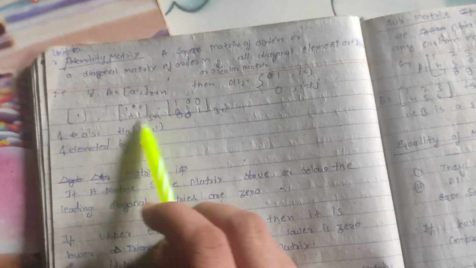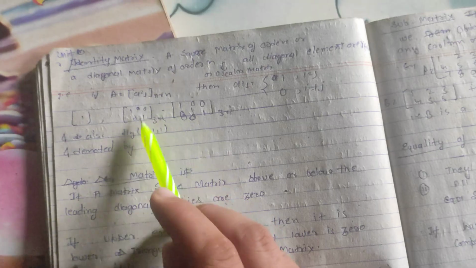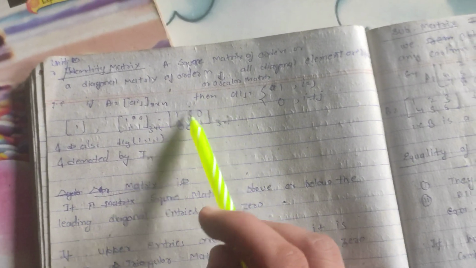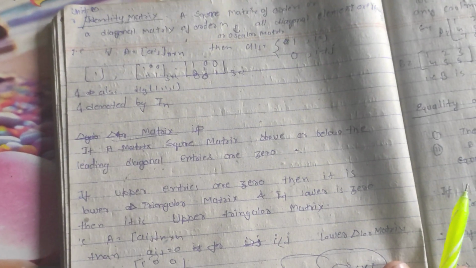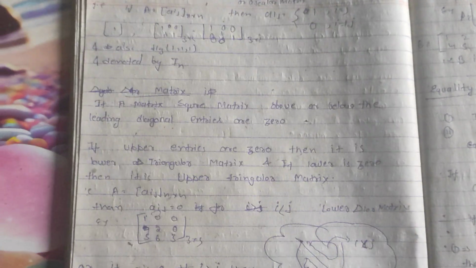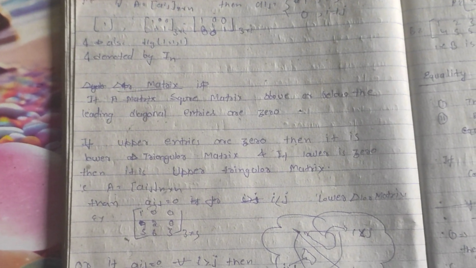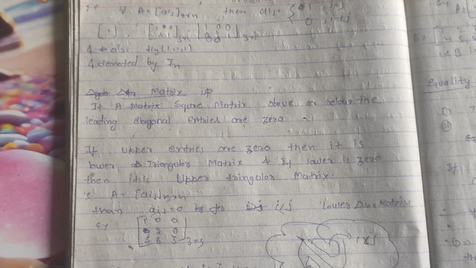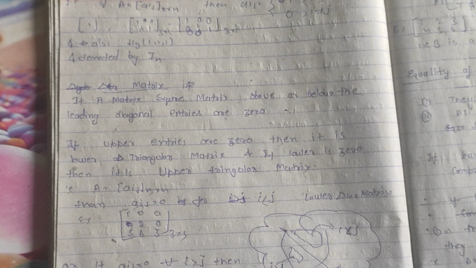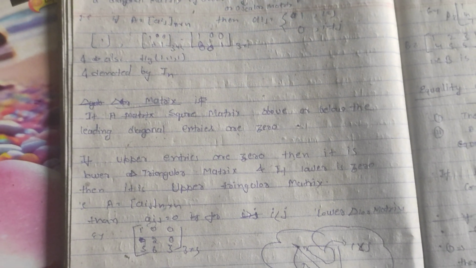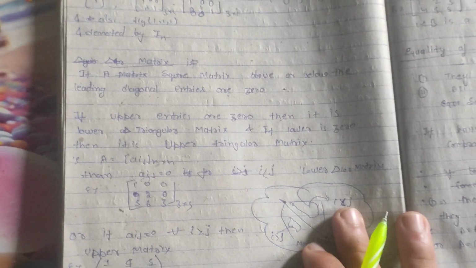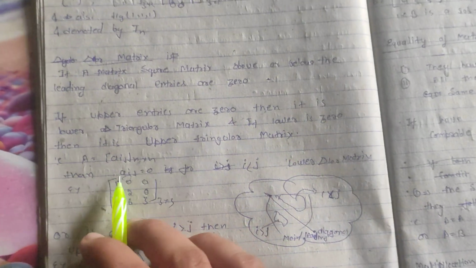Here is a 2 by 2 matrix: the diagonal entries are unity and all other entries are 0. You can also see diagonal elements 1, 1, 1 and all other elements 0, 0, 0, denoted by In. Triangular matrix: if in a square matrix the elements above or below the leading diagonal are 0, it is said to be a triangular matrix. If the upper entries are 0, it is said to be lower triangular, and if the lower entries are 0, it is said to be upper triangular. Because why?